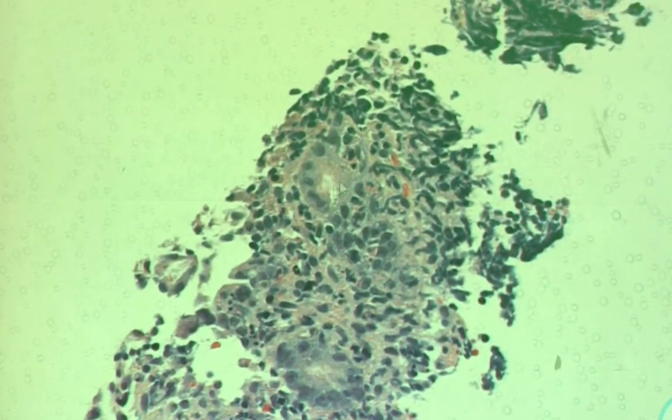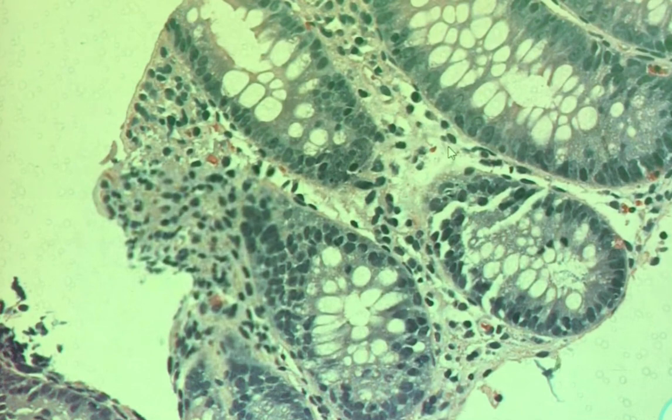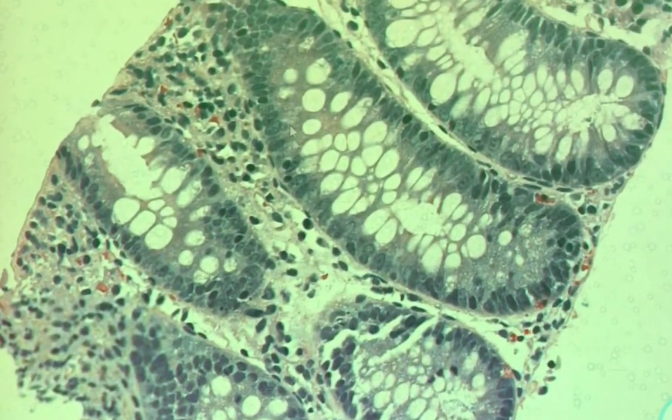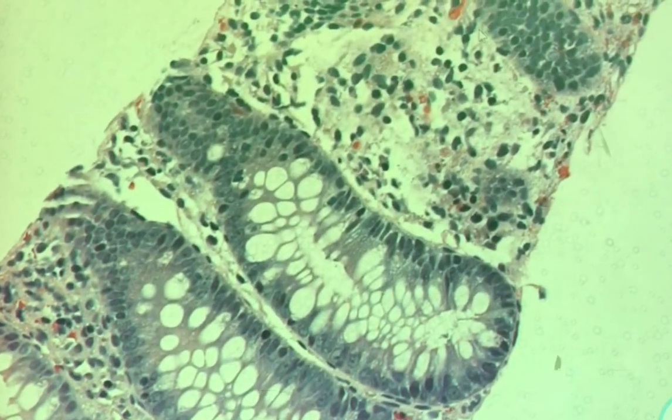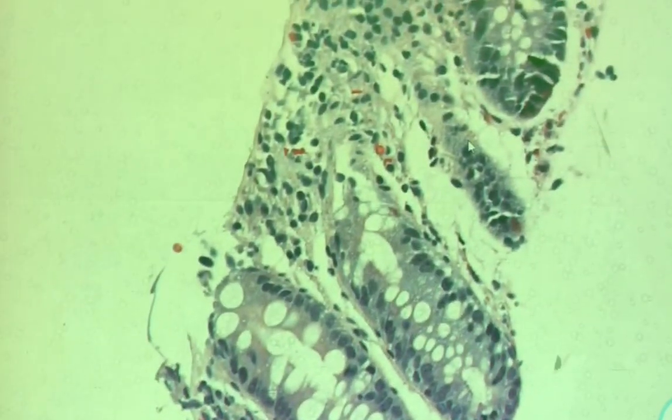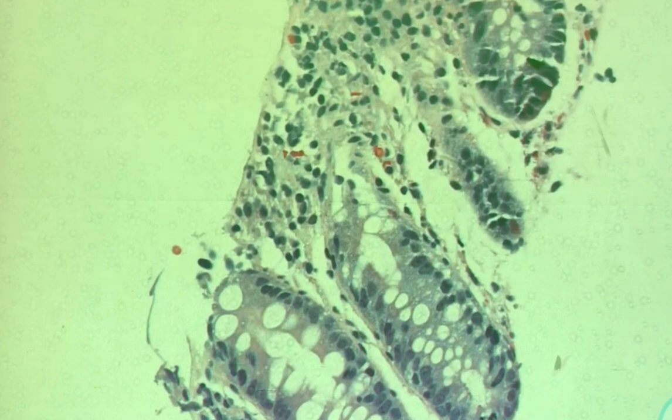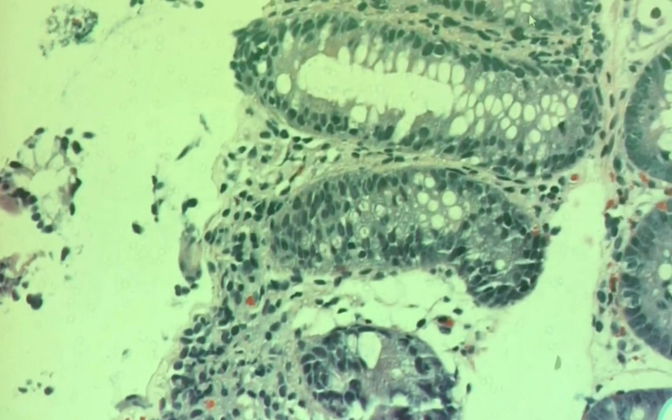More neutrophils. And that's kind of what we're seeing, this lymphoplasmacytic background with scattered neutrophils. Oh, there's some neutrophils. Okay, so we do have at least some focal active colitis.